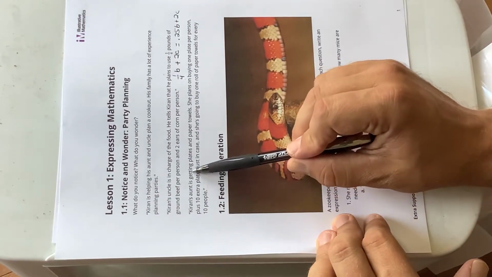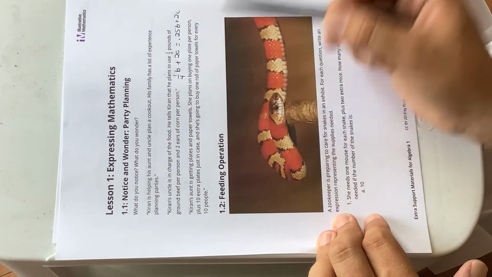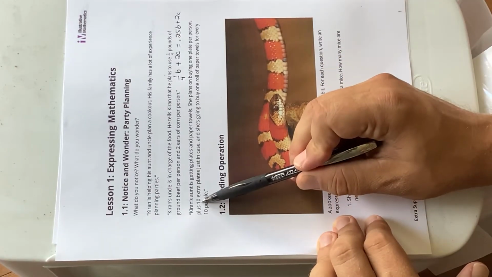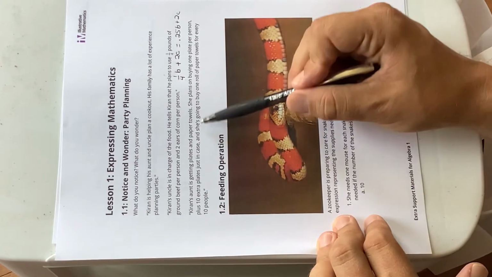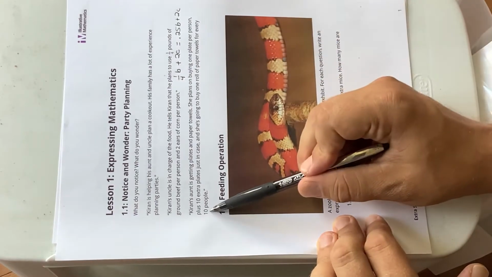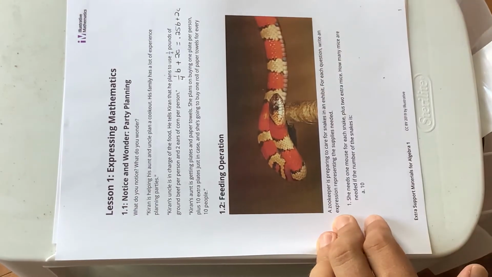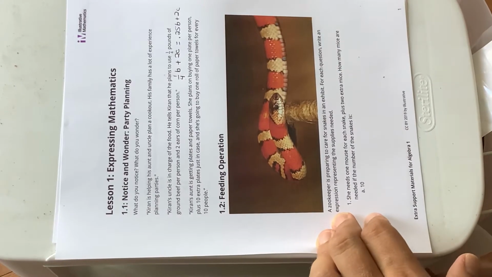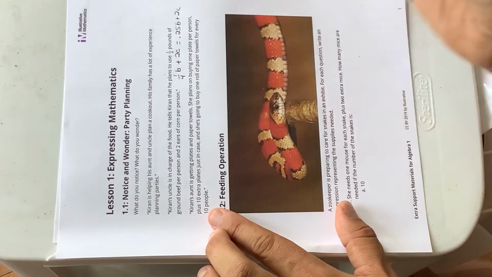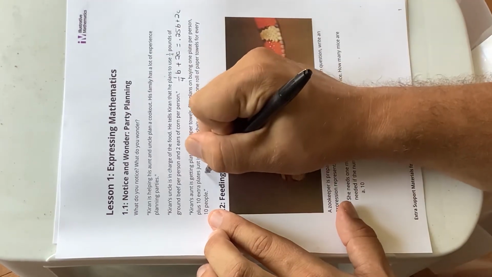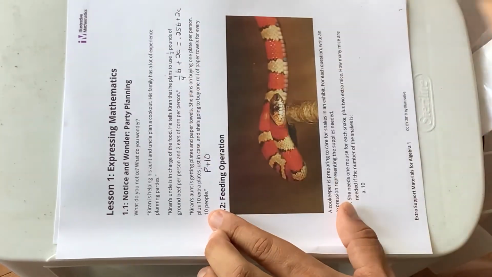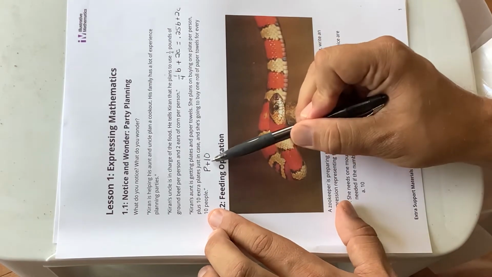So Kieran's aunt is getting plates and paper towels. She plans on buying 1 plate per person, plus 10 extra plates just in case. She's going to buy 1 roll of paper towels for every 10 people. So what I notice here is that she's going to have 1 plate per person. So if I had to write an expression for the plates, it's 1 plate per person plus 10 extra plates. There's an expression for the plates.